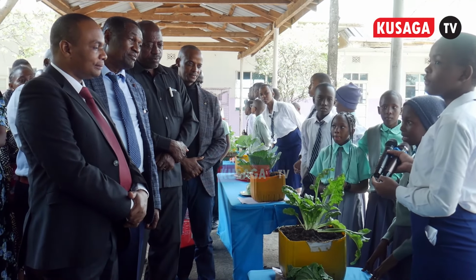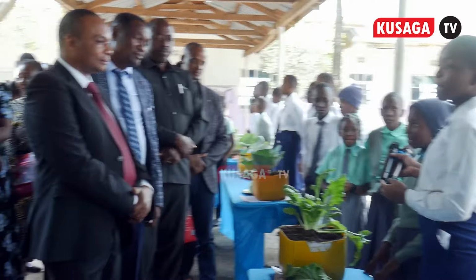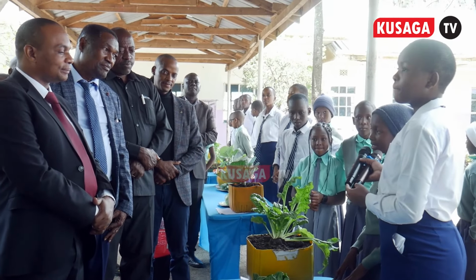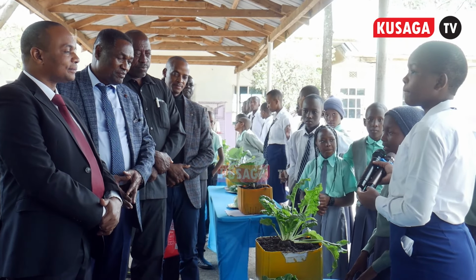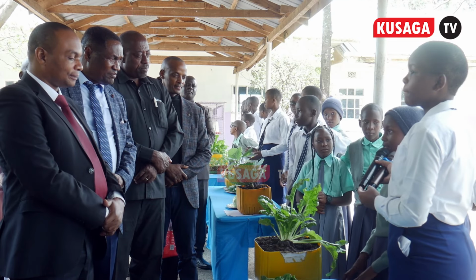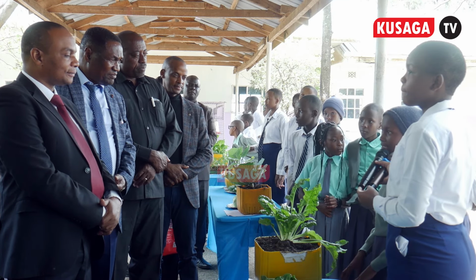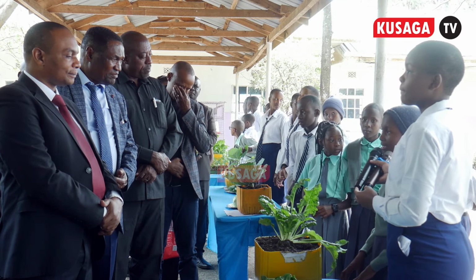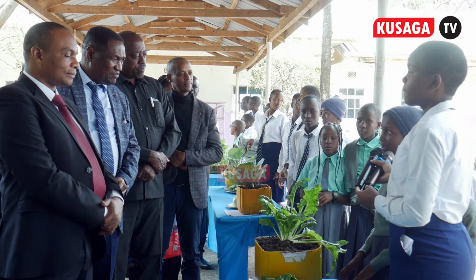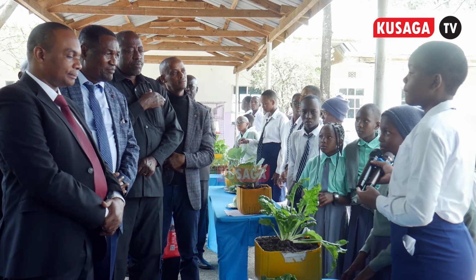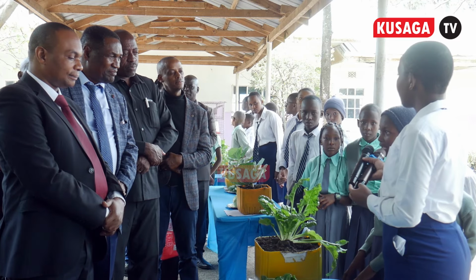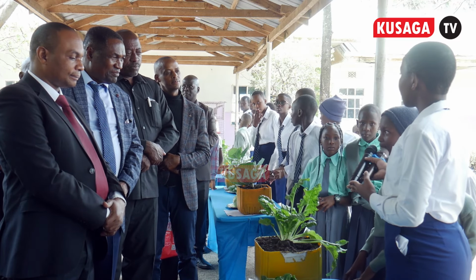Requirements needed when planting spinach: soil. We should use a well-drained soil. Temperature. The temperature should be between 5 degrees to 20 degrees, or 60 degrees to 70 degrees Fahrenheit. Watering. We should water regularly to encourage the growth of the plant.